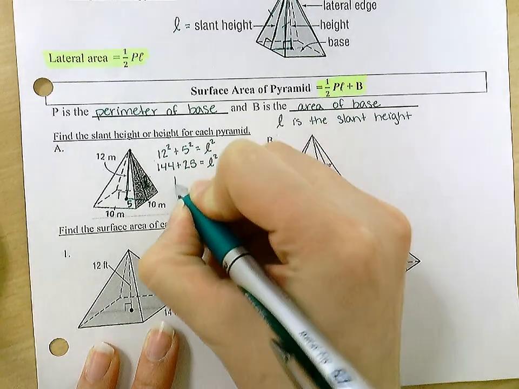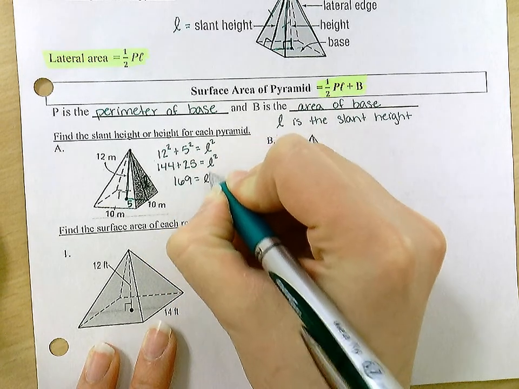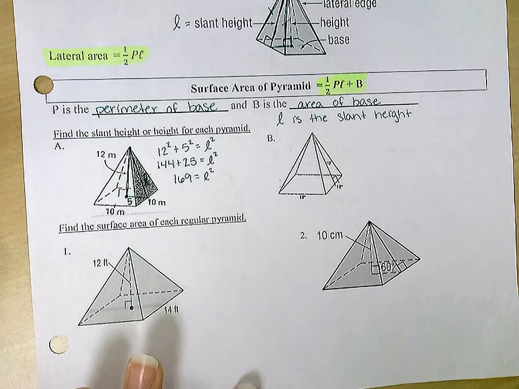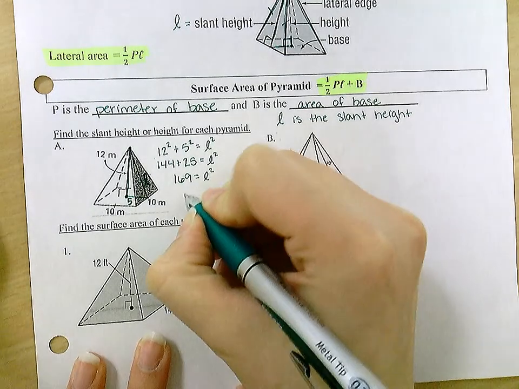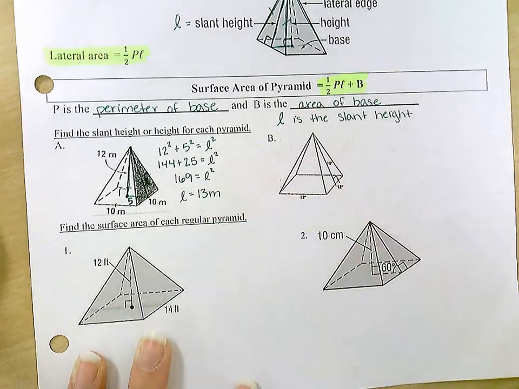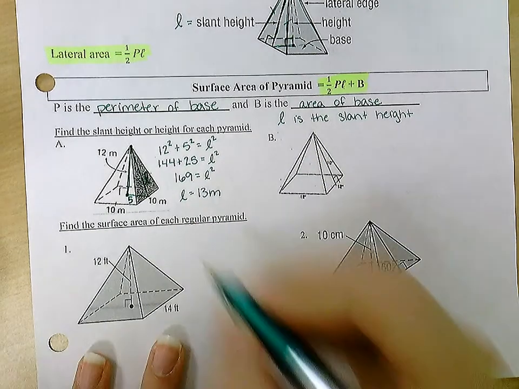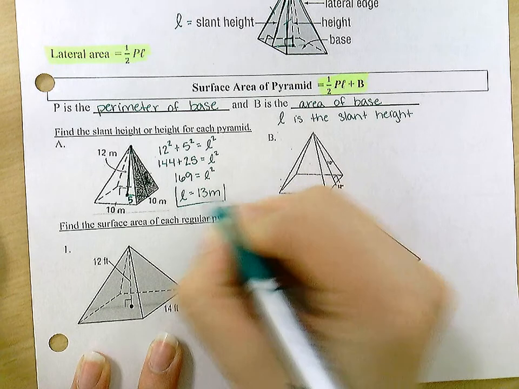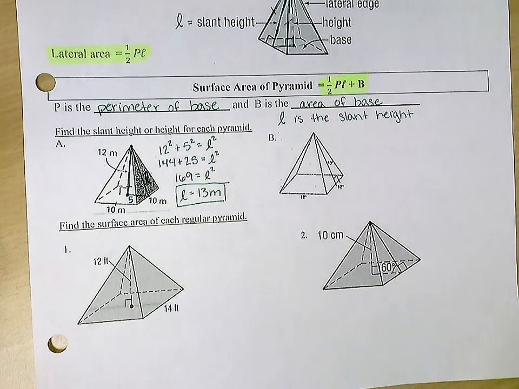Okay, so I have 169 equals L squared. Take the square root of both sides, and our slant height will be equal to 13 meters. Okay, so that's all I had to do for this one problem. Now when you're actually solving for surface area, sometimes you will have to do that to find the slant height and then find P and B as well. Questions on letter A?